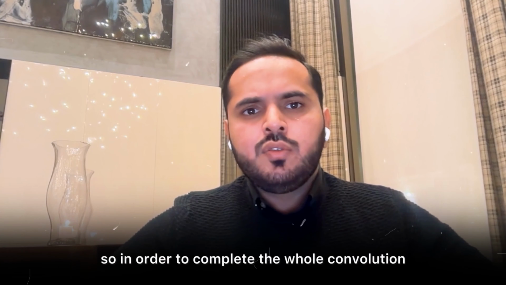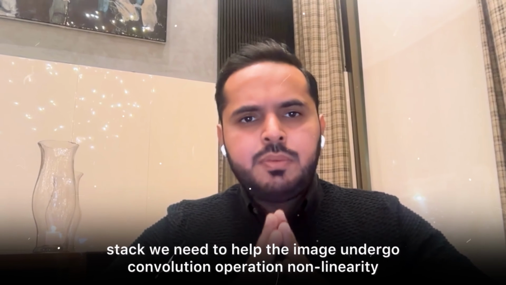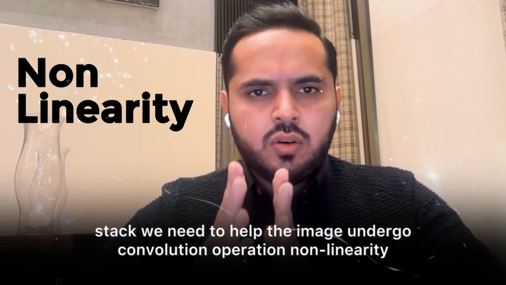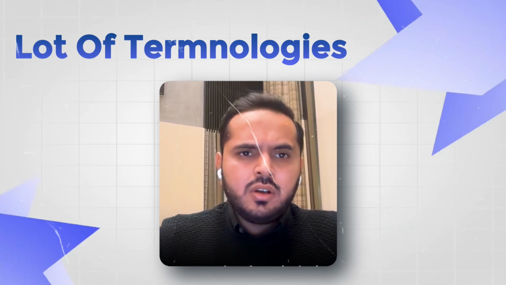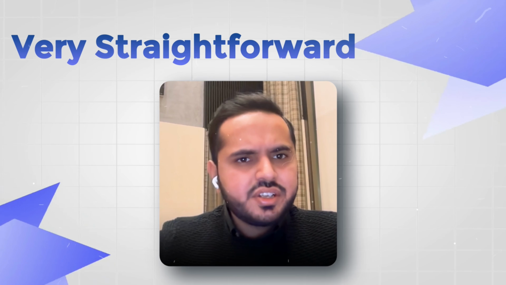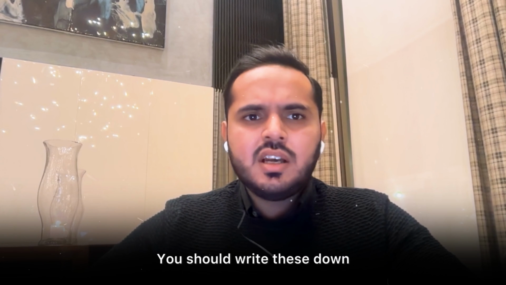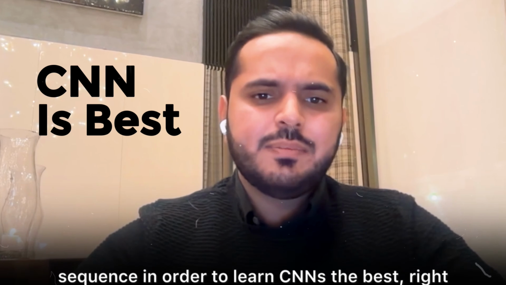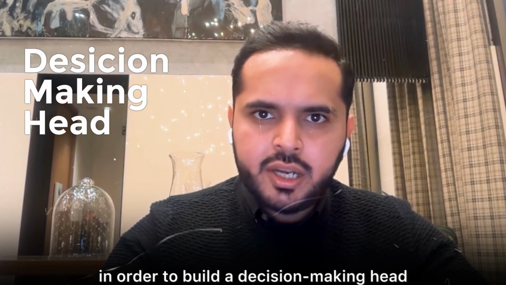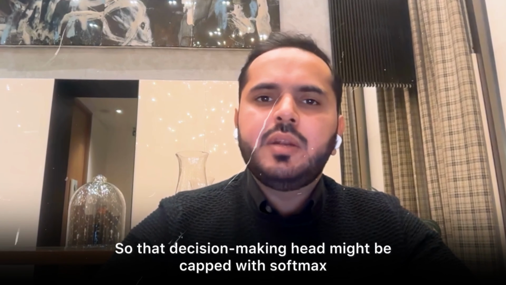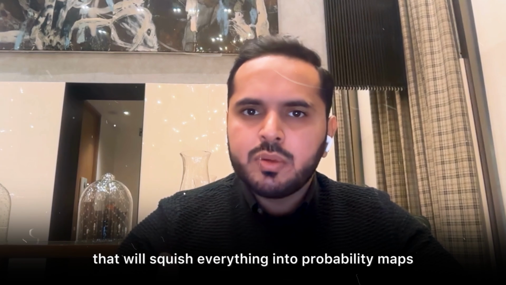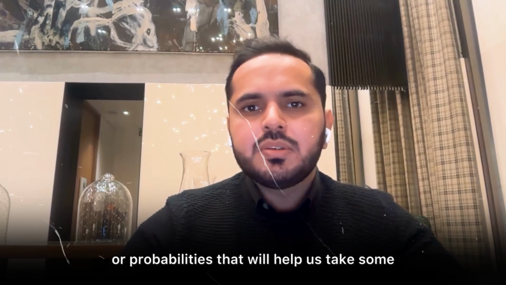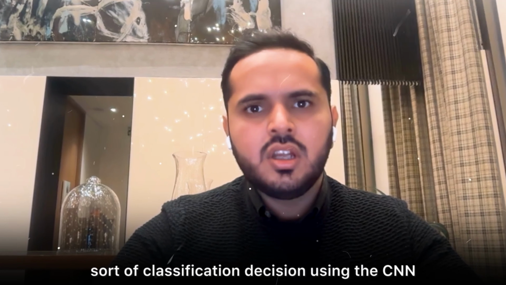In order to complete the whole convolution stack, we need to help the image undergo convolution operation, non-linearity, and pooling. So CNP. There are a lot of terminologies, but I think these terminologies are very straightforward, very simple. You should write these down and cover them in this particular sequence in order to learn CNNs the best, in order to build a decision-making head. That decision-making head might be capped with softmax or any other activation function to push everything into probability mass or probabilities that will help us take some sort of classification decision using the CNN.